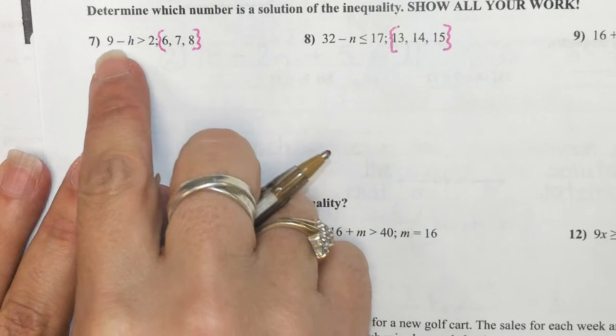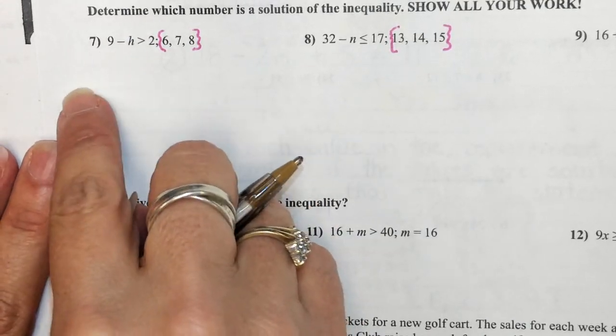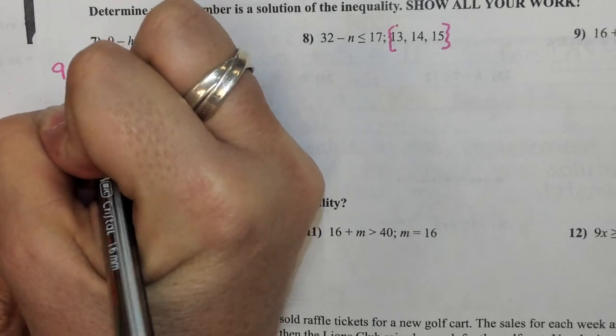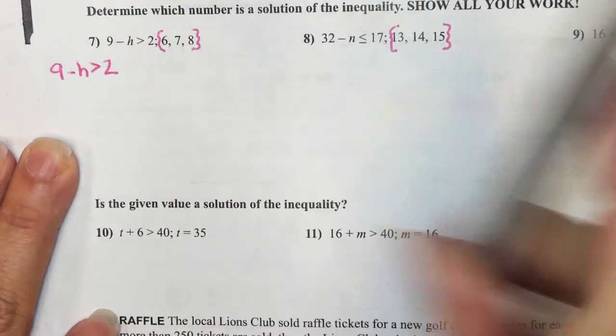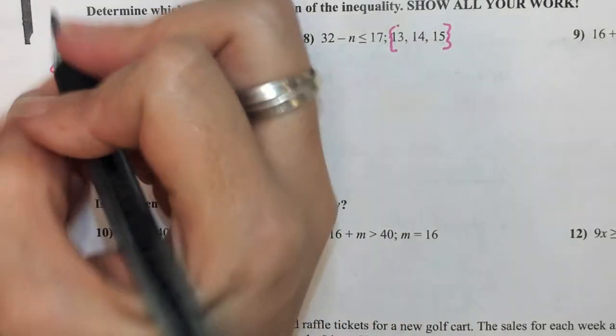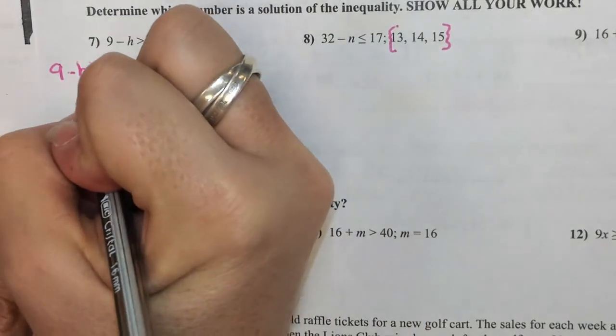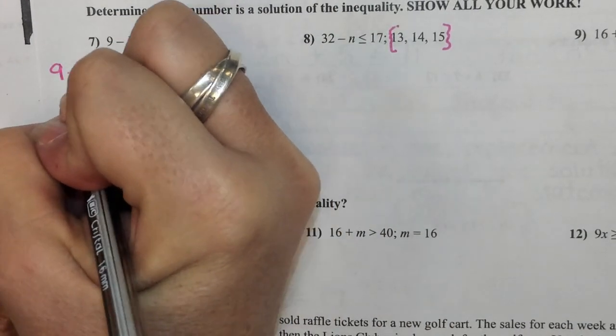So, what I would do is I would copy the problem. I'm going to kind of put it over here a little bit just to have some room. I'm going to fill in. I'm going to start with that 6 right there. I'm going to put 6 where that variable is. And I'm going to see if it is true.